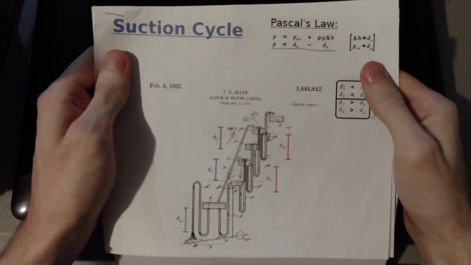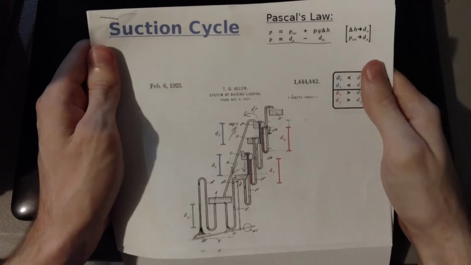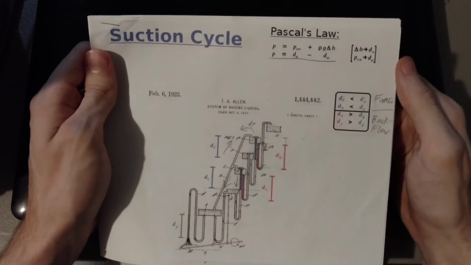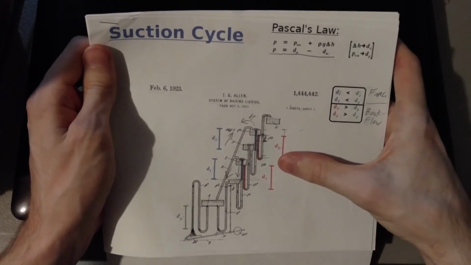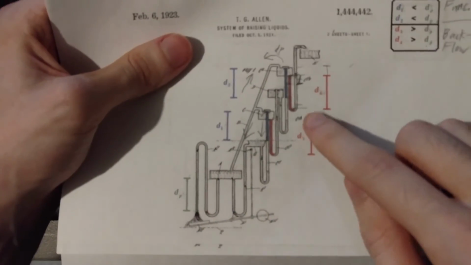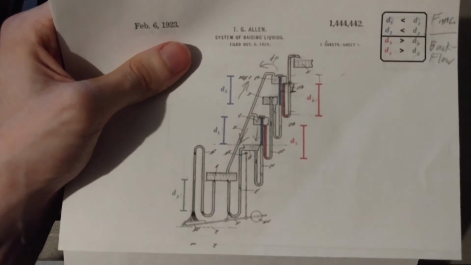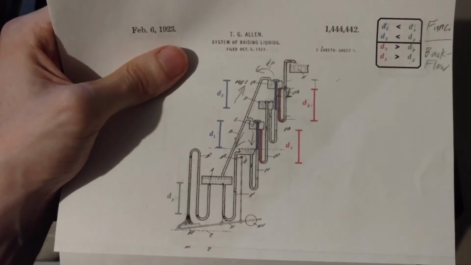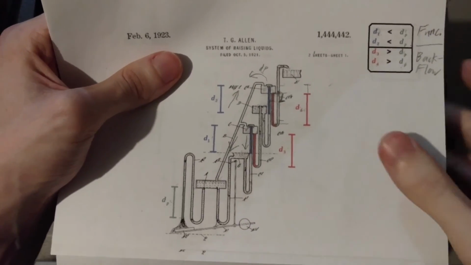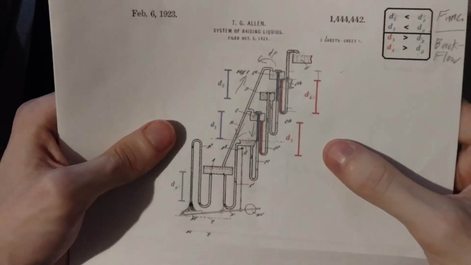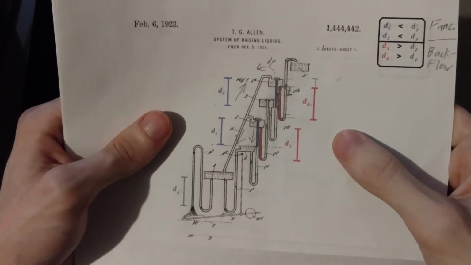So for anybody interested in designing the Hydrautomat, or you're at least curious as to how this thing works and why it doesn't need check valves for these tubes, because if you look at my previous videos, I also mistakenly believed that somehow there needed to be check valves on this device.